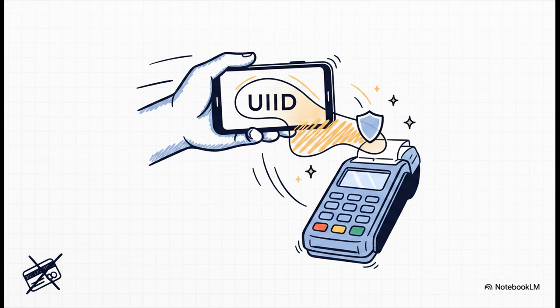So what does this actually feel like in the real world? Imagine paying for something. Instead of pulling out a card or opening an app, your identity is your payment method. It's like having a universal Visa card that's just part of who you are digitally. It's faster, it's way more secure, and it's just seamless.